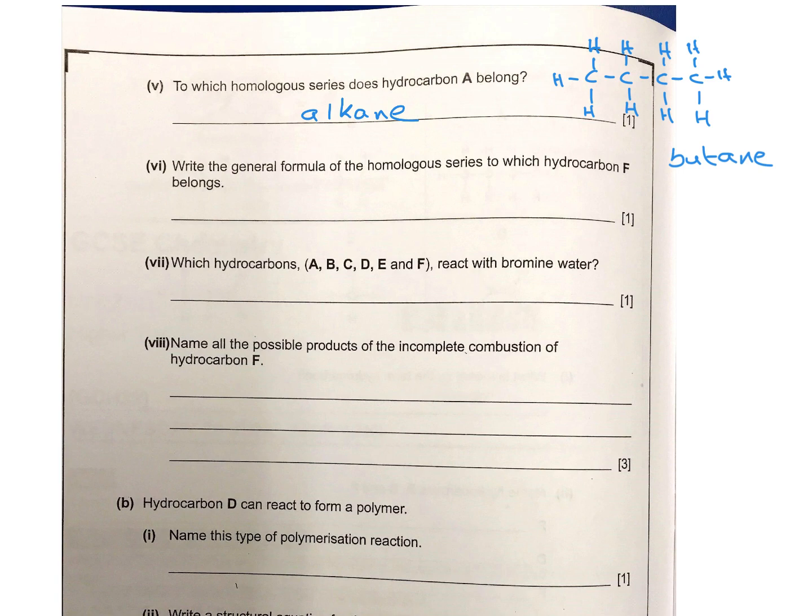The general formula then of the homologous series to which hydrocarbon F belongs. Well, F, which I've drawn on the right, is an alkene because it's got a carbon-carbon double bond. We named it earlier as propene. So what is the general formula of alkenes?